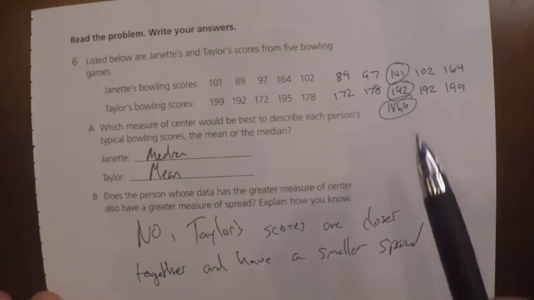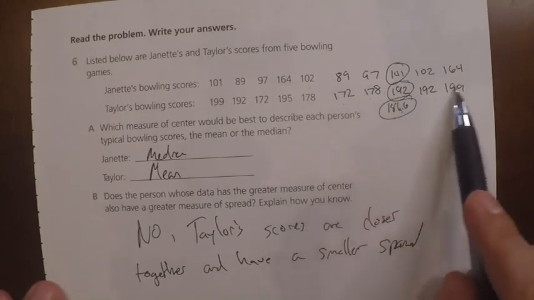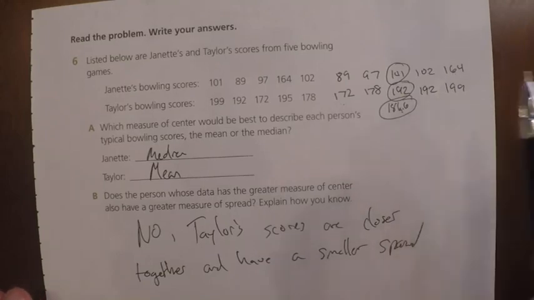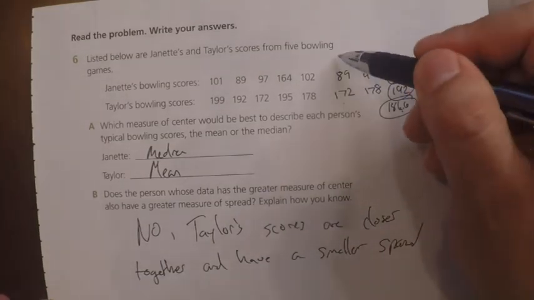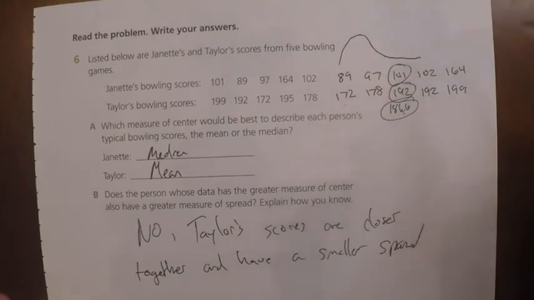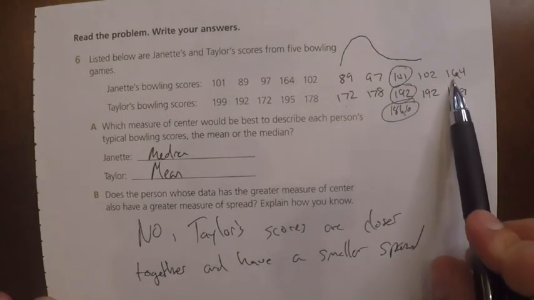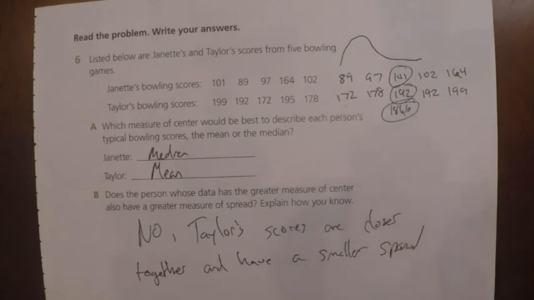If we look at Janet's scores, we have this outlier here, 164, which really changes where the spread of her data would be, right? If we were looking at this as a curve, it would have a tail going off to the right because of this outlier at 164. So no, the greater measure of center does not also have a greater measure of spread.